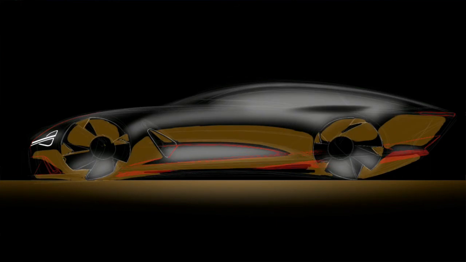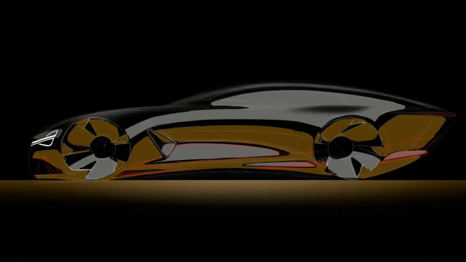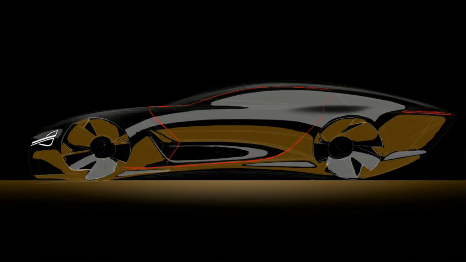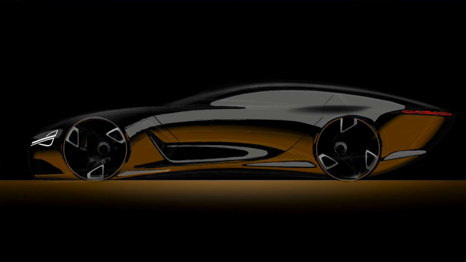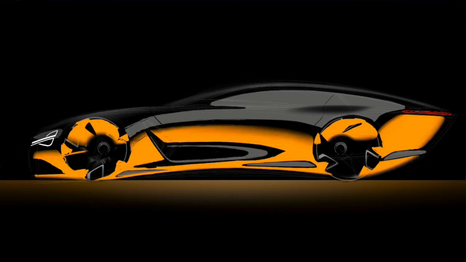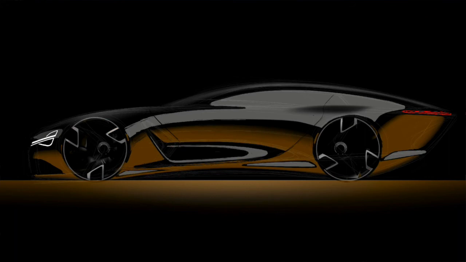So here I'm cleaning up some of the lines. I'm zooming in and out. It doesn't show it in the time lapse, but I'm just trying to correct the lines, adjusting the reflections a little bit. Yeah, and then I copied some wheels that I found in another sketch and I just changed it up. Yeah, I think it's about done right now.